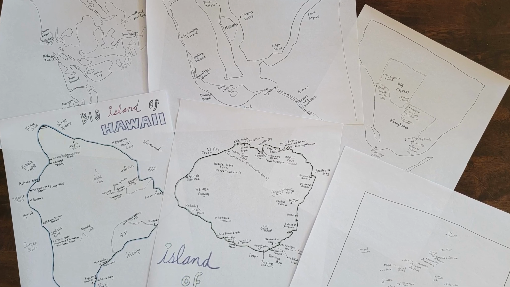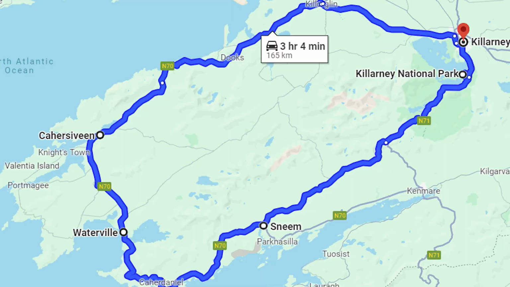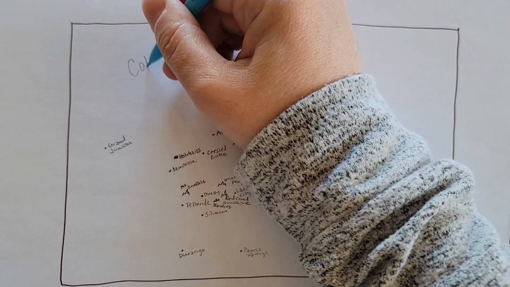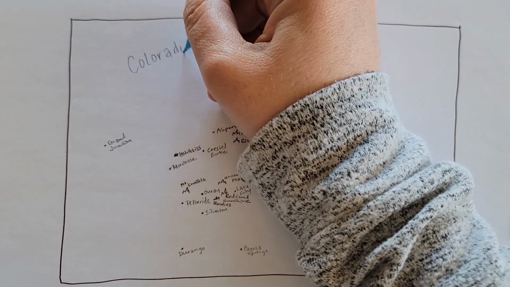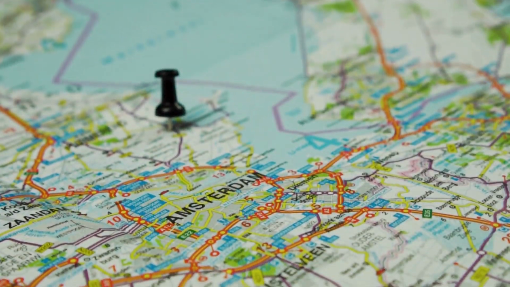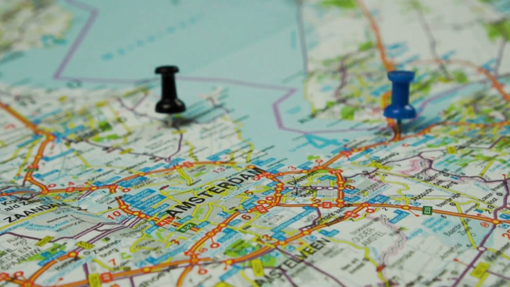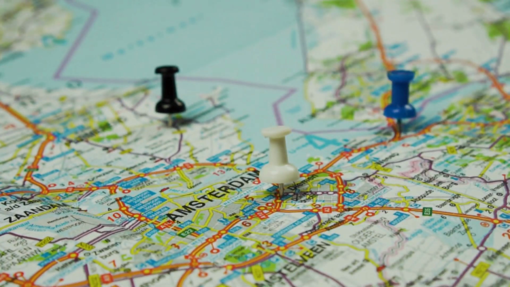spots to see if they're close by, far away, what makes most sense to get a hotel in. You can do this with Google Maps or you can draw your own maps. I've done both. After I've mapped out all of these locations, I decide where are the most activities at. And that's probably where I'm going to want to find a place to stay.